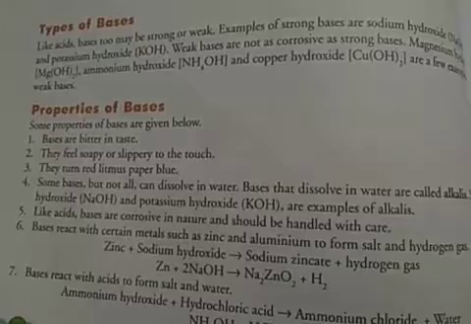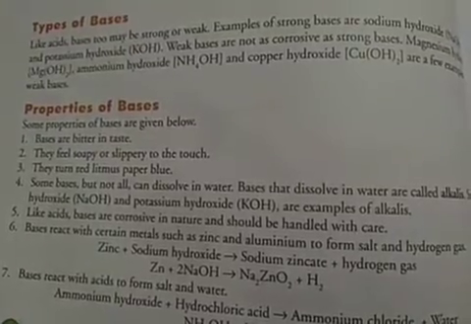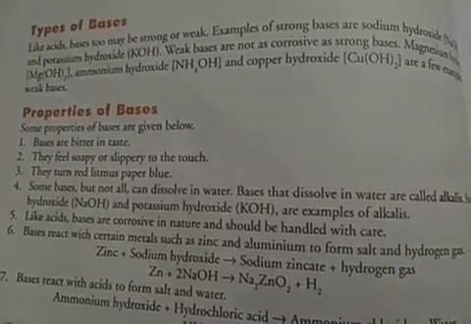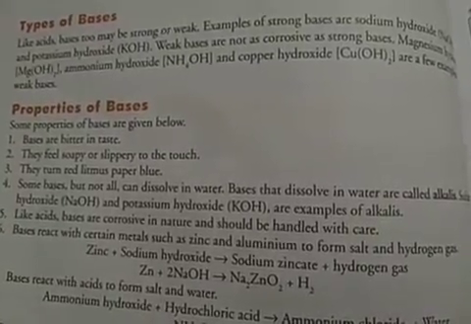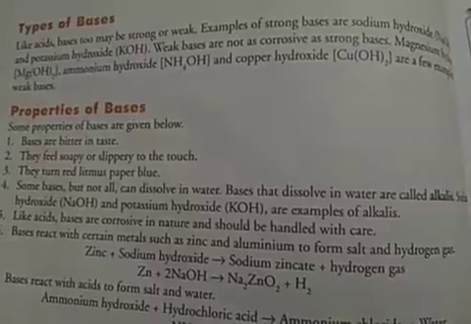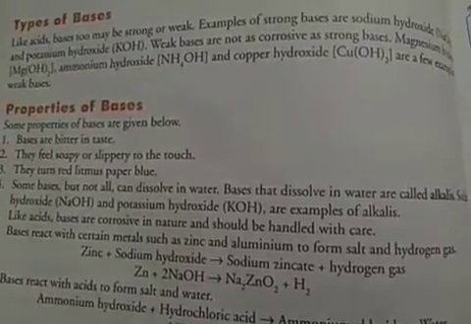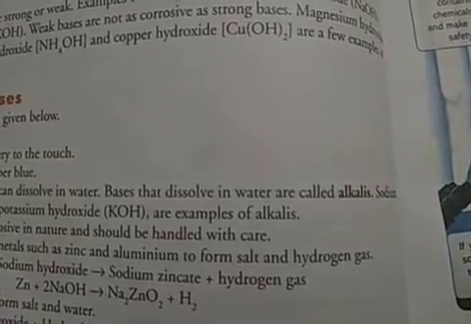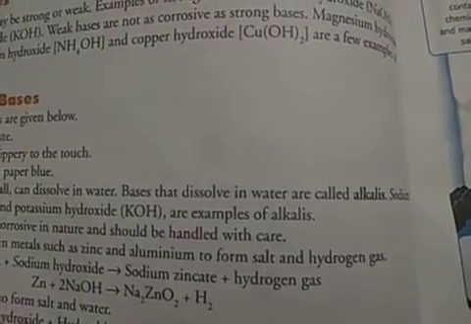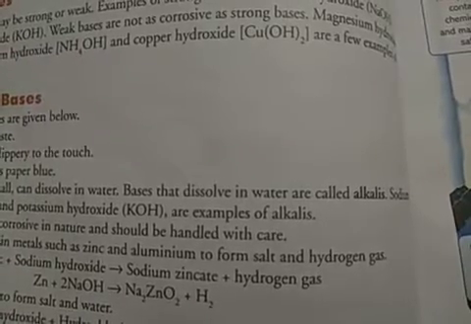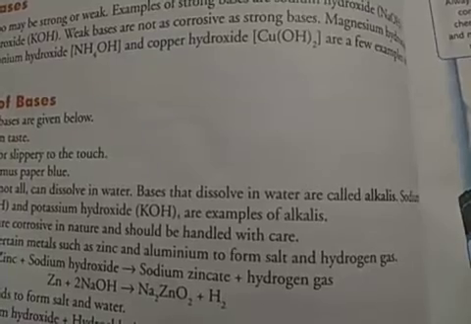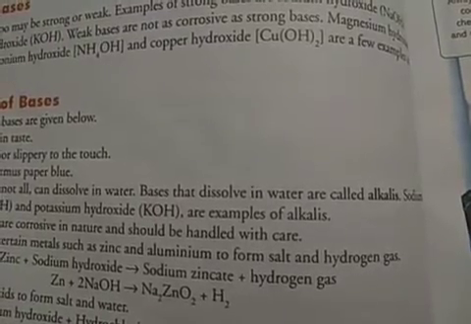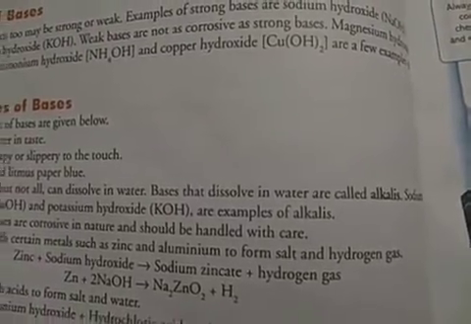The next topic is the properties of bases. Bases are bitter in taste and soapy in touch. They turn red litmus blue. As you know, some bases, but not all, can dissolve in water, and the bases that dissolve in water are said to be alkalis. This is really important, and it is usually asked in questions. The bases which have a tendency to dissolve in water are said to be alkalis.